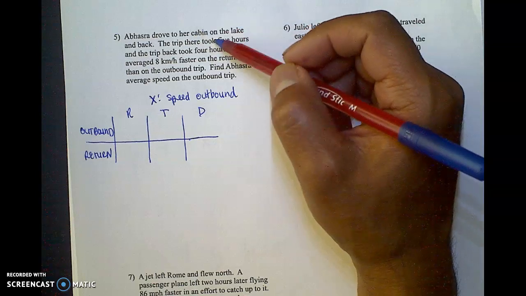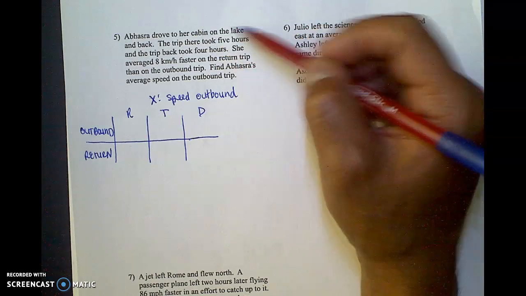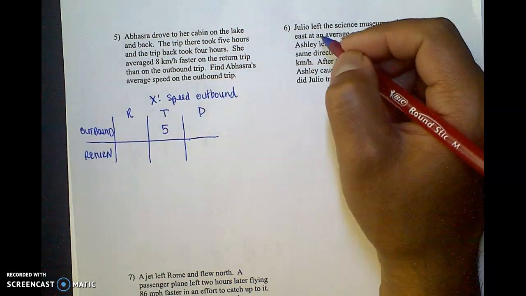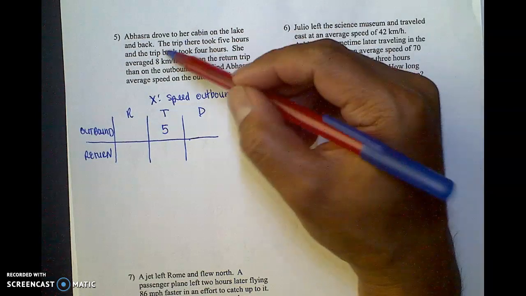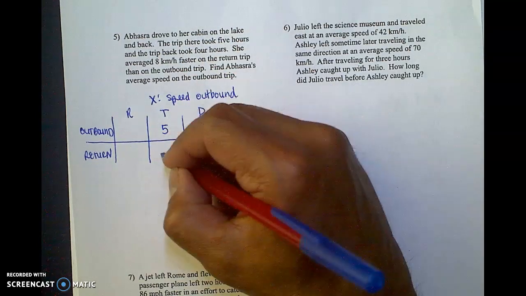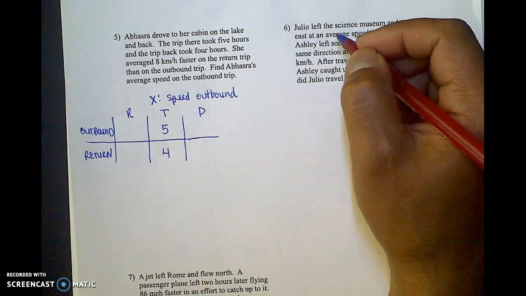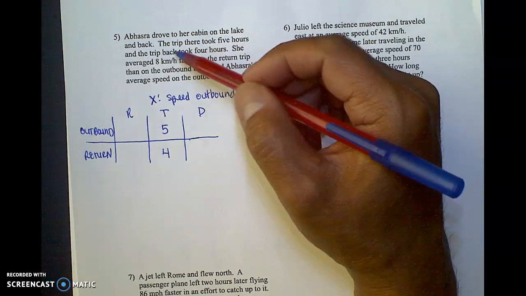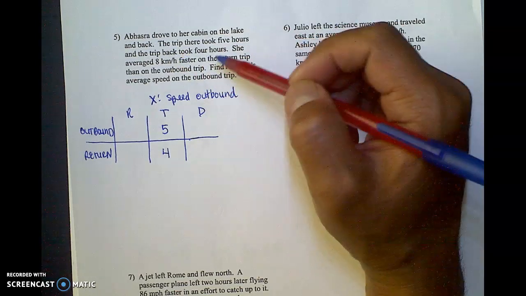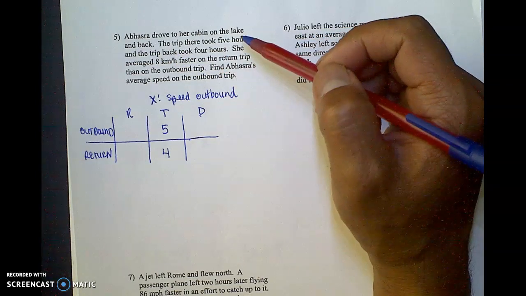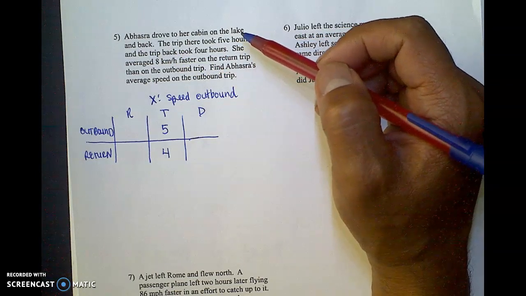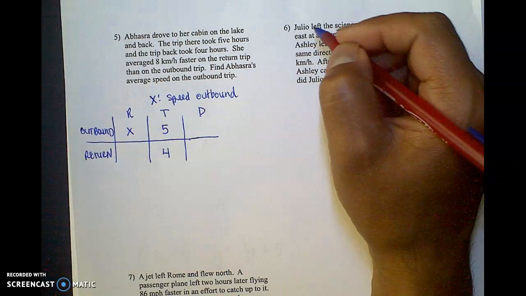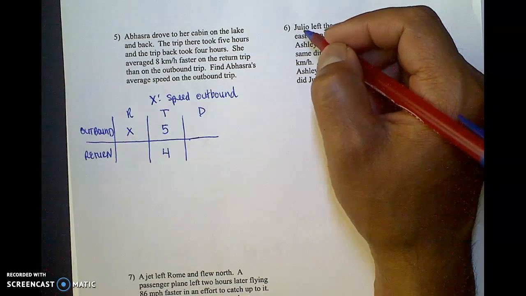The trip there, so that's outbound, took 5 hours. So outbound, 5 hours, that's my T. The trip back took 4 hours. So we put 4 in for T for the return trip back. She averaged 8 kilometers per hour faster on the return trip home. So again, outbound, we know X represents the speed outbound. So that's where X is going to go for the outbound rate.